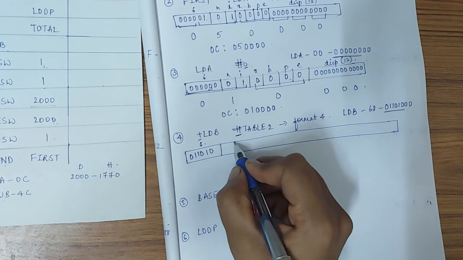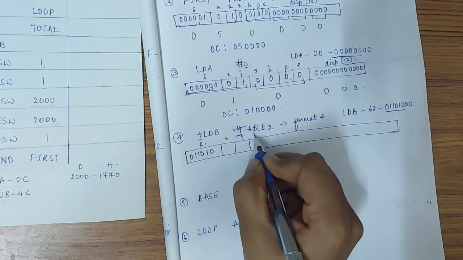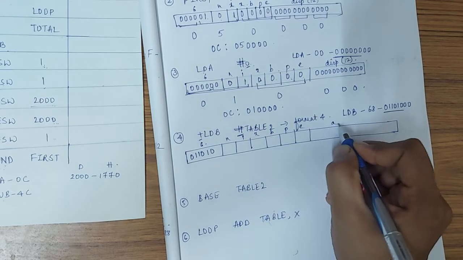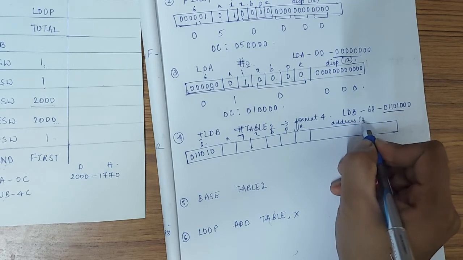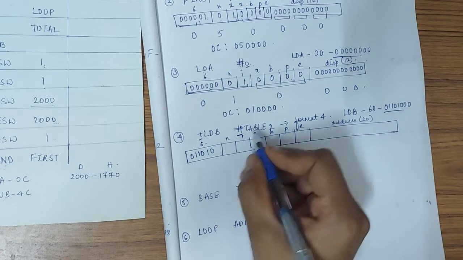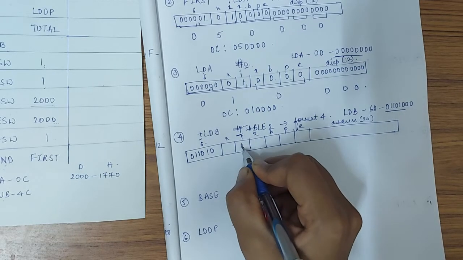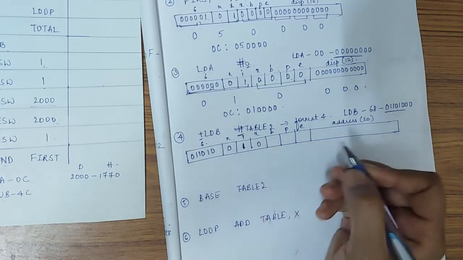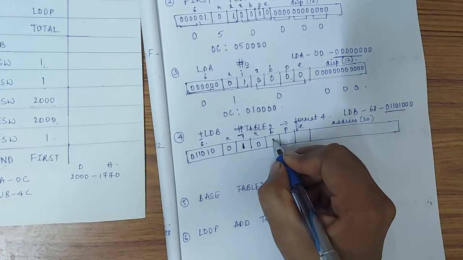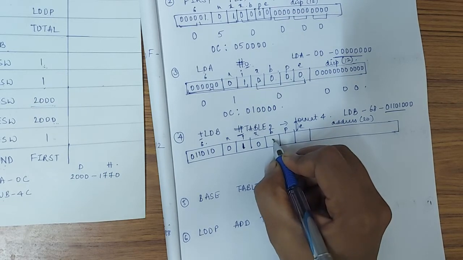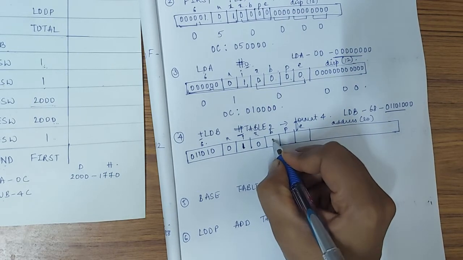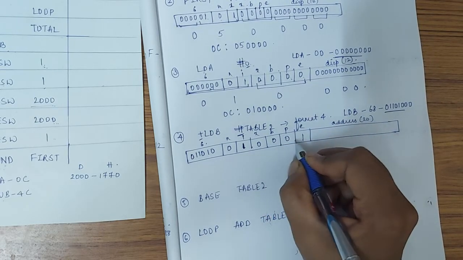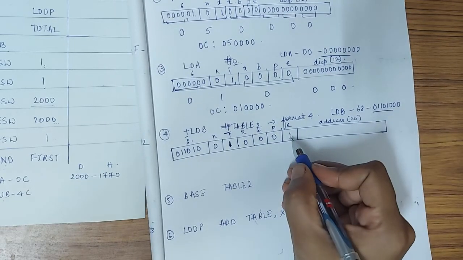And then we are going to set the flags N, I, X, B, P, E, and this is for the address, which occupies 20 bits. Now this is an immediate addressing mode, right? So we are going to set it to 1. This is 0, it doesn't use indexed addressing mode. It doesn't use the program counter or base register, and hence it is set to 0. And this is a format 4 instruction, and hence we set it to 1.